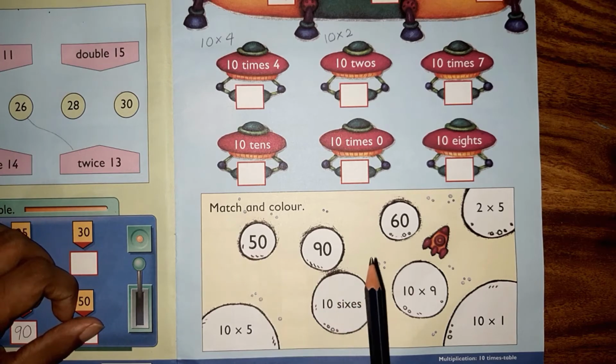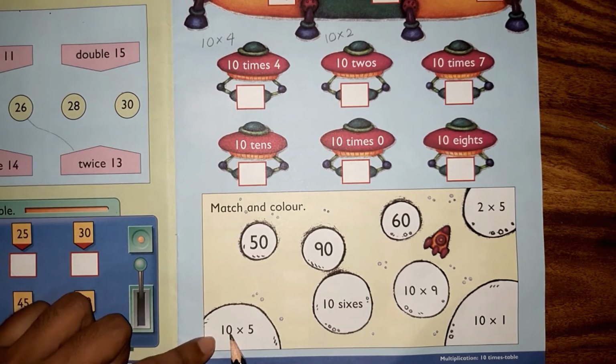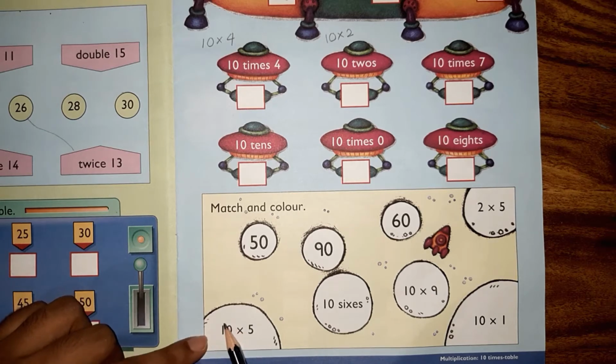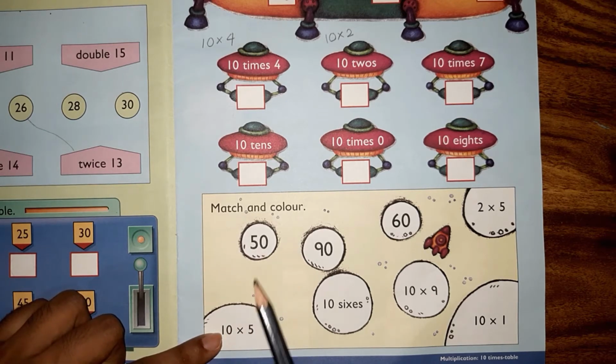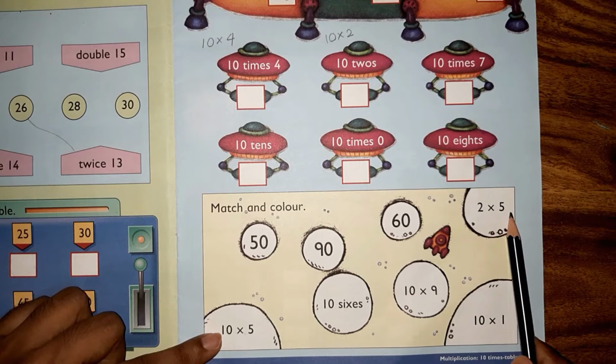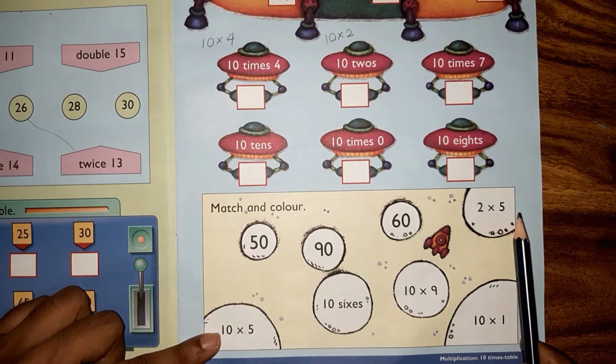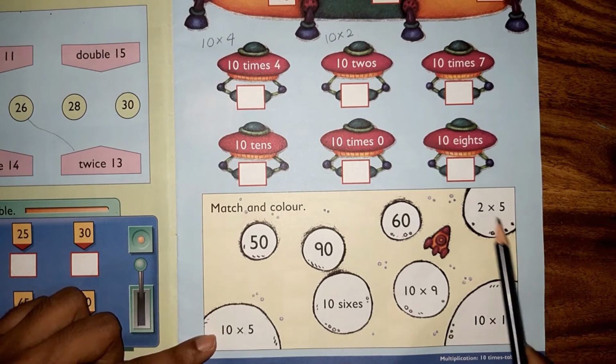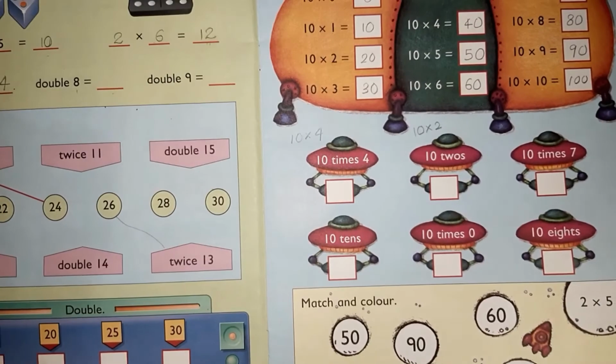Okay, as an example, I'm going to look at this 10 times 5. I know it's 50. So I need to color this and this one with the same color. Okay. How about 2 times 5? You know the answer because you have already memorized the 2 times table, and it should be 10. Okay, so you have to find out where else you can find the answer 10 and color it with the same color.